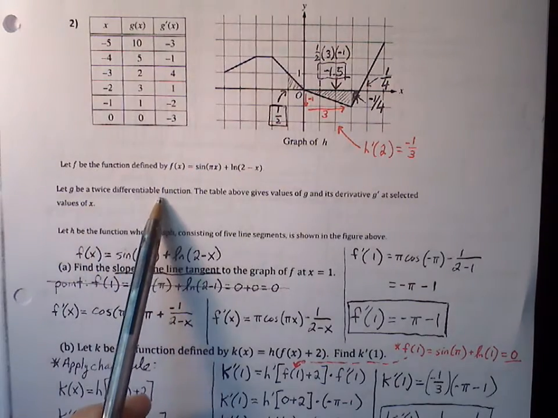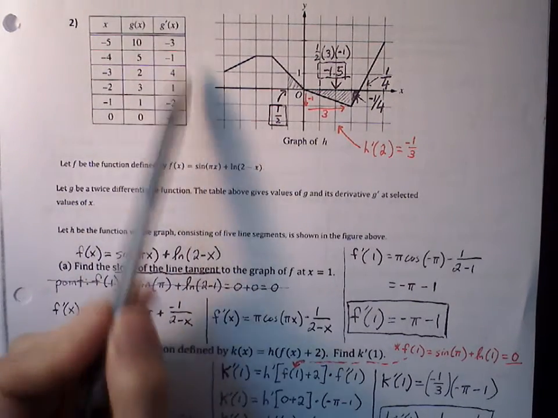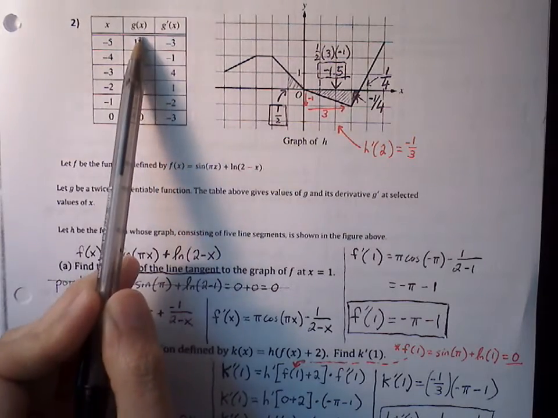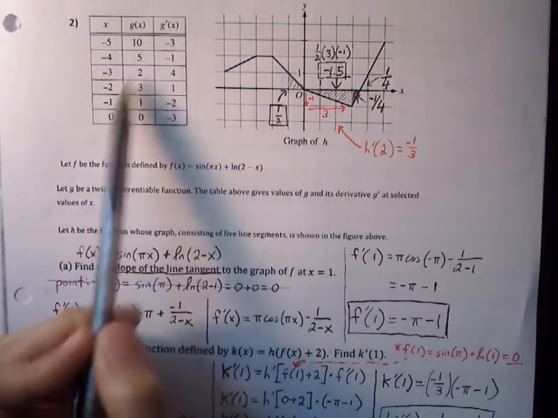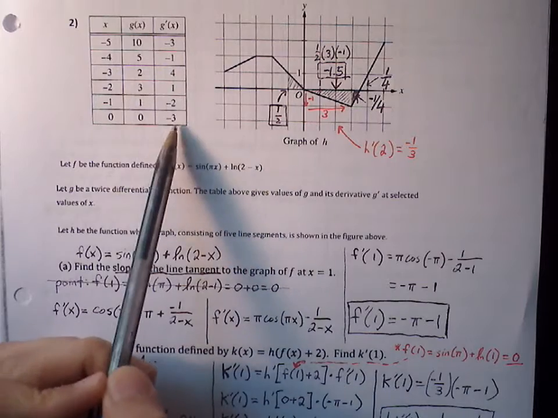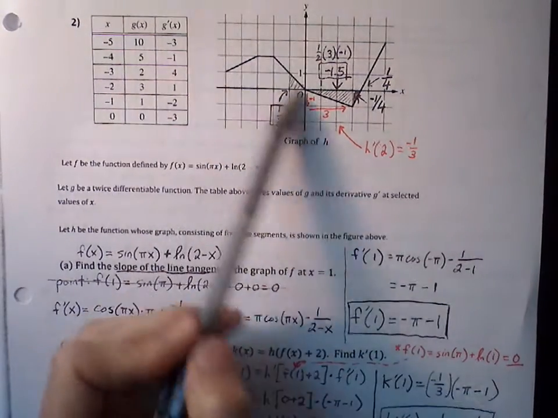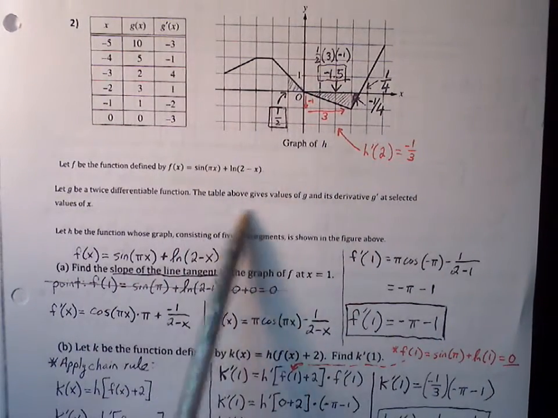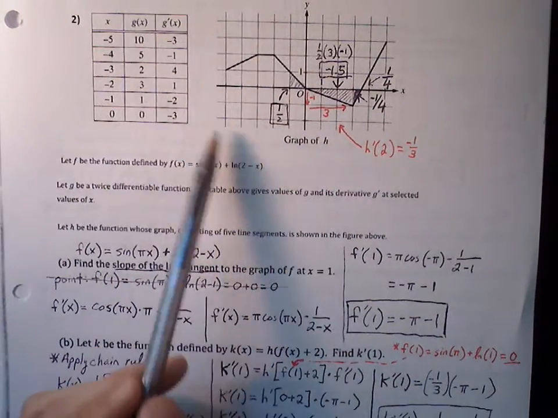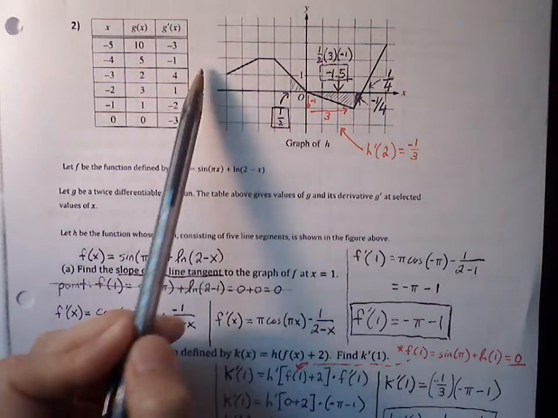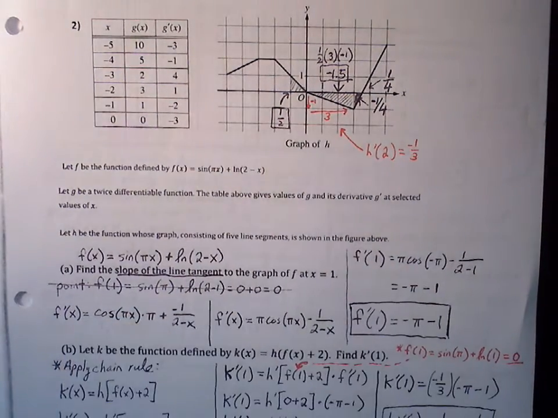G is a twice differentiable function, so we don't see what the graph of g is. We're only given listed values, but we know that our g graph is going to be a nice smooth curve. No sharp turns, no holes, no asymptotes. Our table is given for values of g. G and g prime are given, and also h is a function that's defined using linear portions, linear segments.